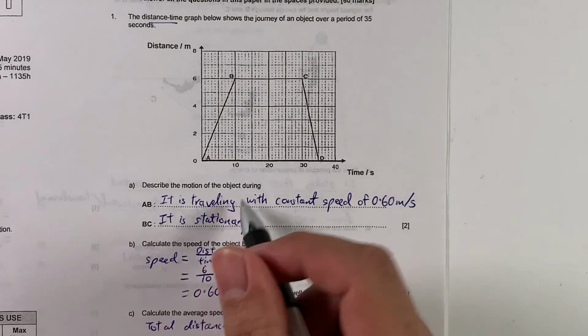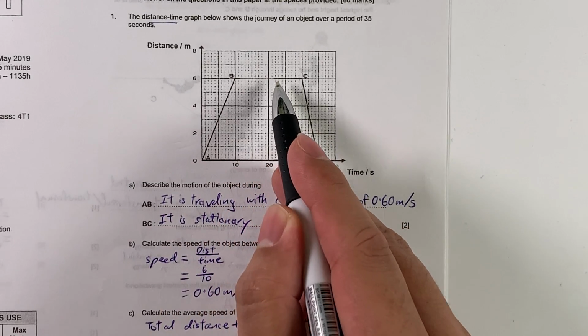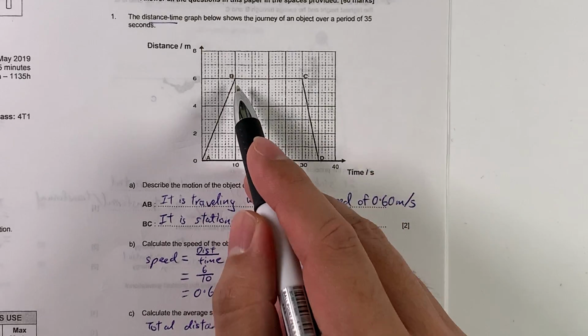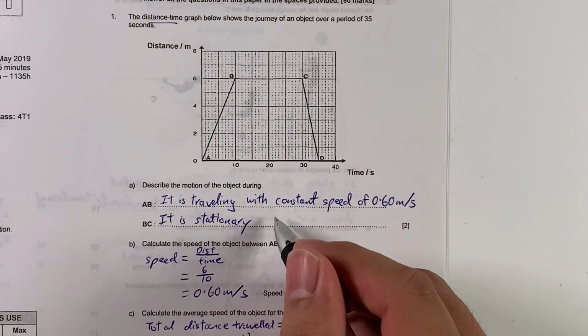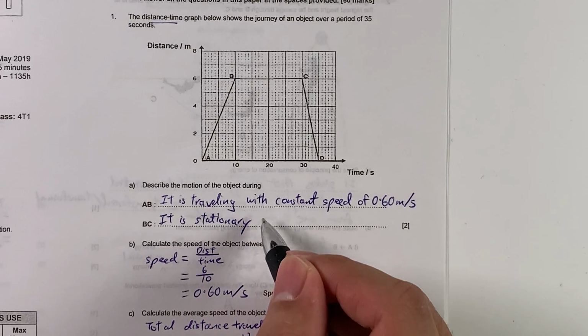For BC, you notice that the object is staying at 6 meters. Once you understand that it stays at 6 meters, it means that it is stationary.